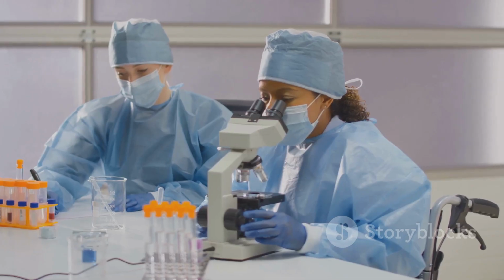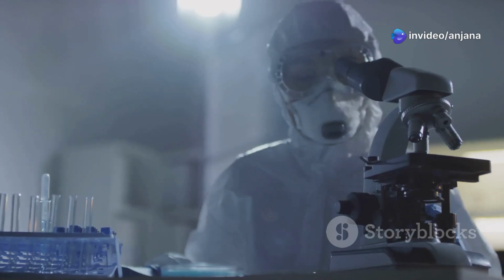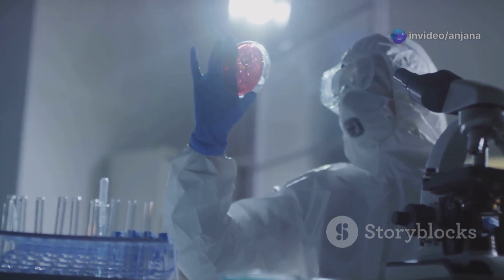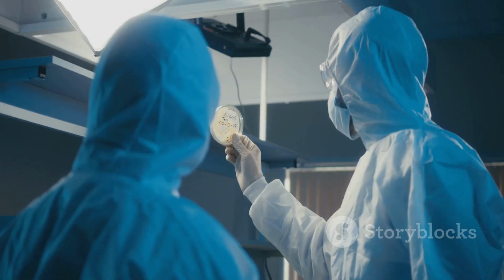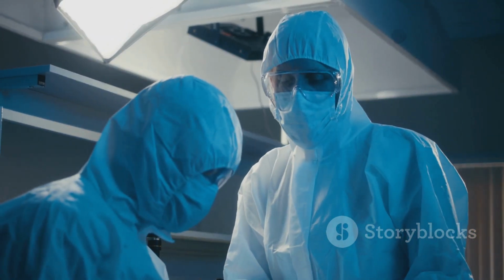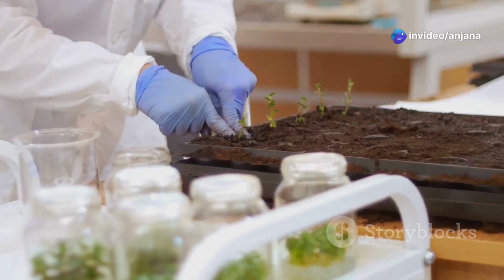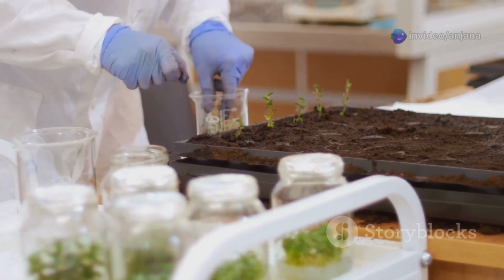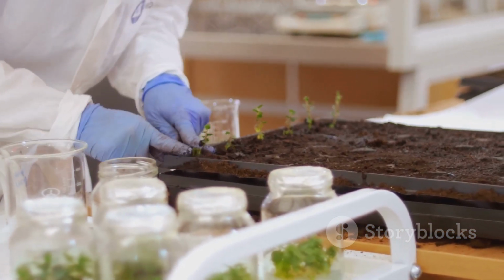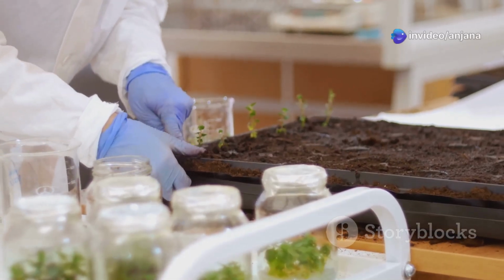The pharmaceutical industry relies heavily on plating for various quality control processes. This includes sterility testing of injectable drugs and other medical products to ensure they are free from microbial contamination. Plating is also used in the development of new antibiotics, where researchers screen thousands of microbial cultures or synthetic compounds for antimicrobial activity. Environmental microbiology uses plating to study microbial communities in soil, water, and air, and to isolate microbes with unique metabolic capabilities, such as bioremediation, which is cleaning up pollutants.